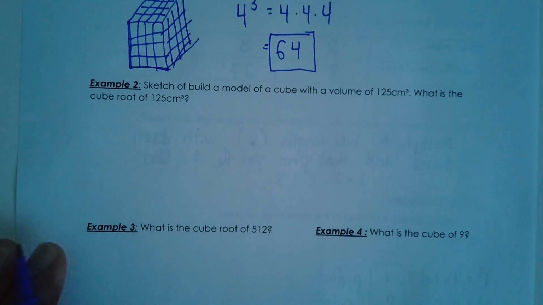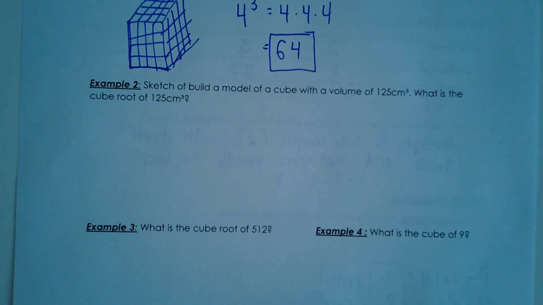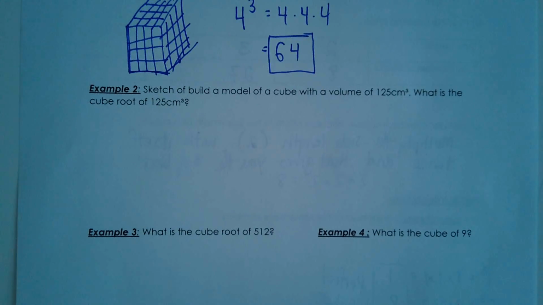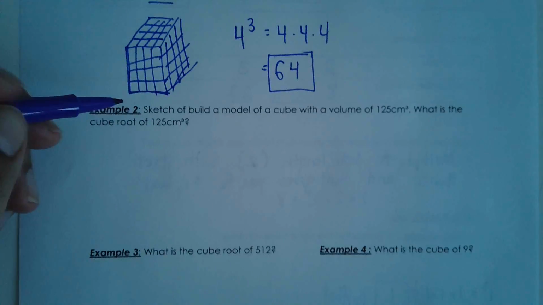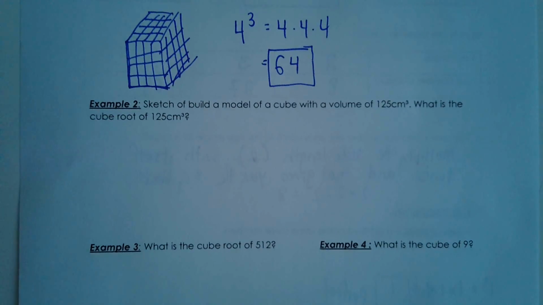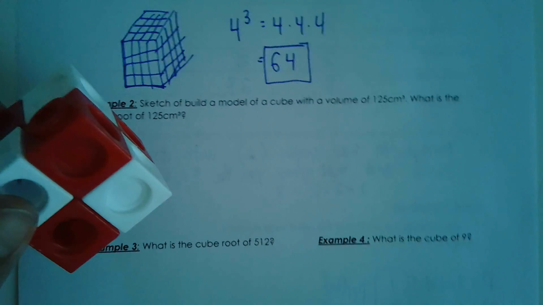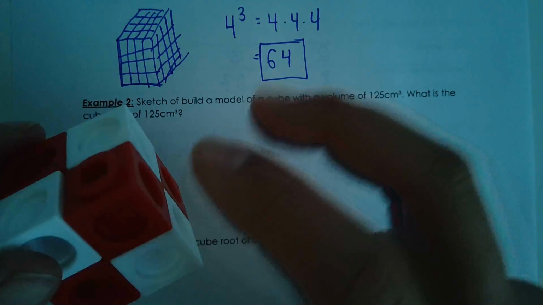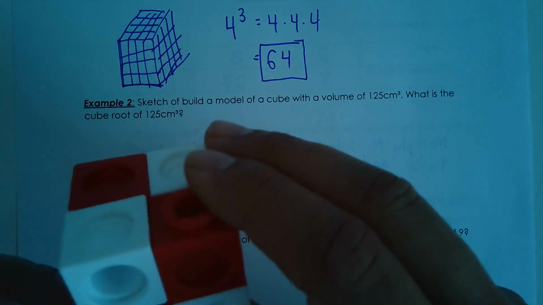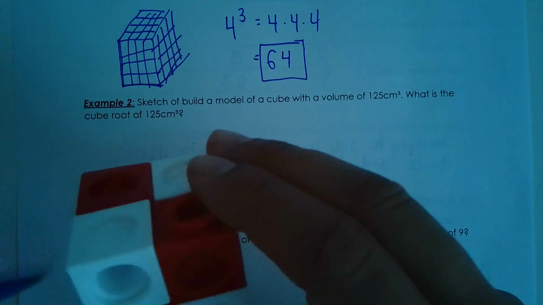Example 2, sketch or build a model of a cube with a volume of 125 centimeters cubed. What is the cube root of 125? I don't have one made, but basically instead of going 2 by 2 by 2, I have 125 blocks, so how would I arrange them?